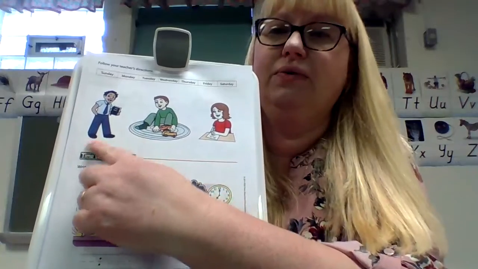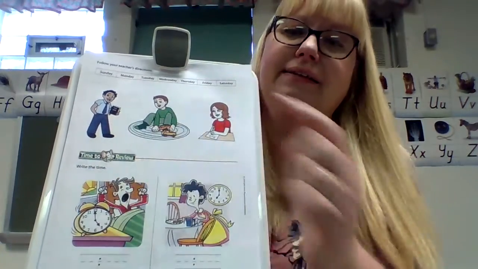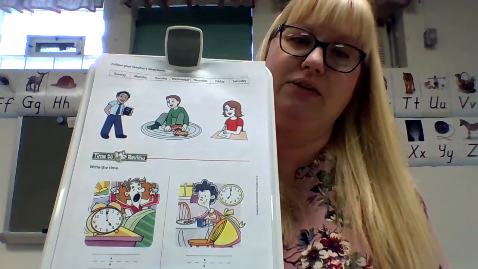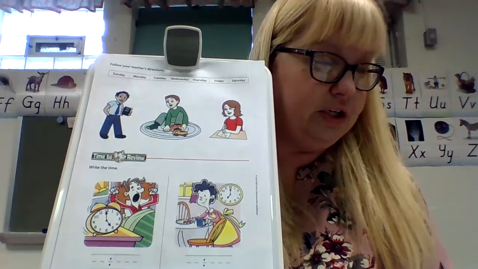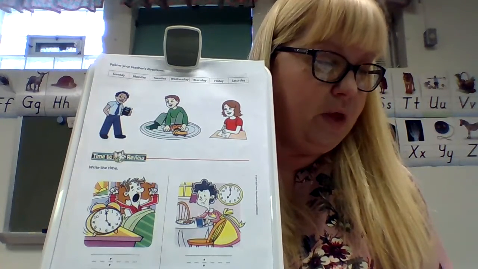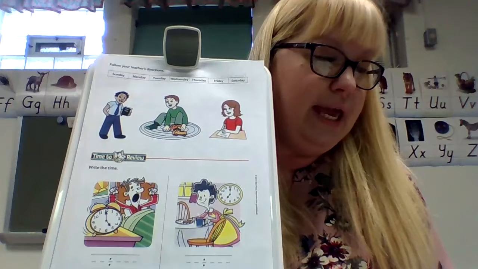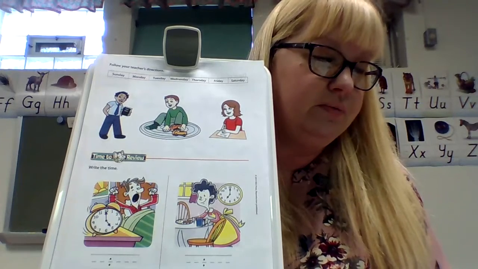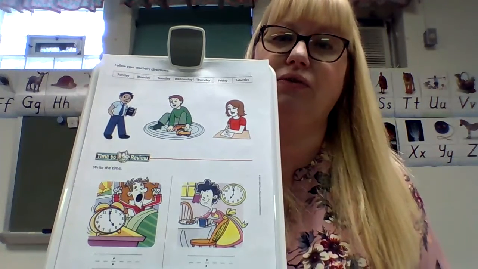You chose this one, you're right, because what's he holding in his hand? The Bible. So that makes you think he's ready for church, huh? Because he's holding a Bible. Which day of the week do we go to church?